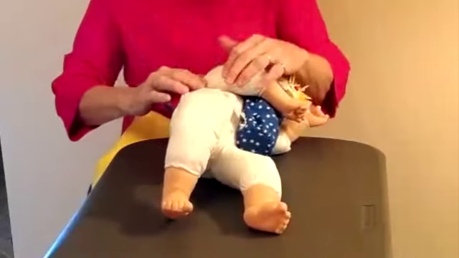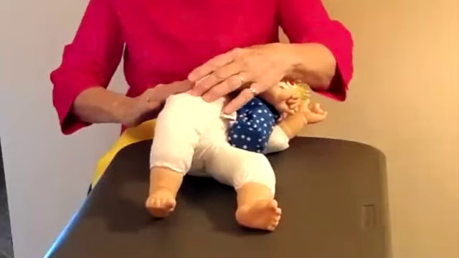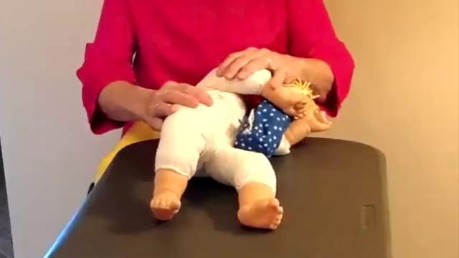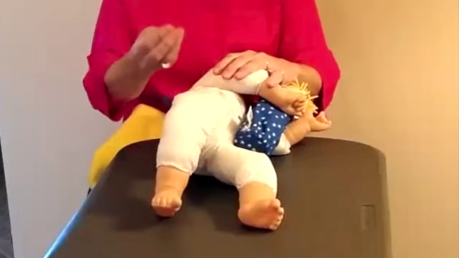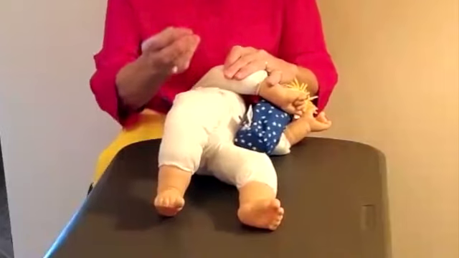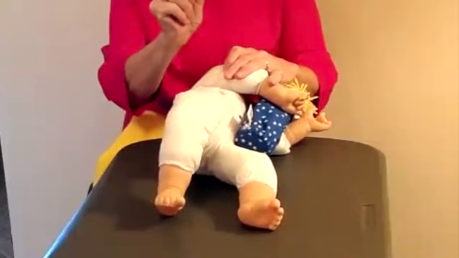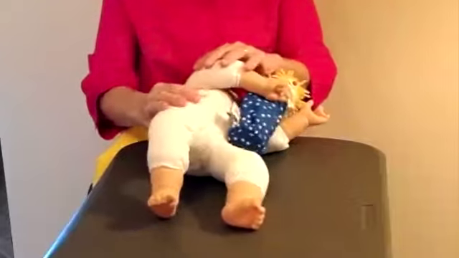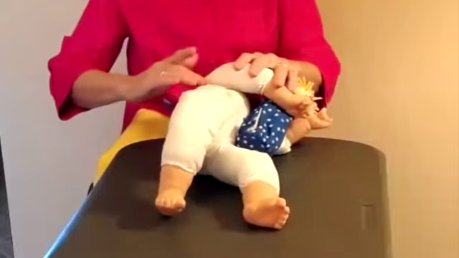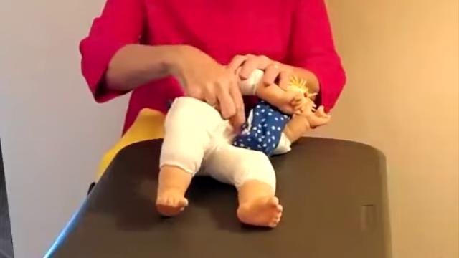They may only have trace control here and just go a little bit, a little bit, a little bit, but they are initially feeling the sensation of the movement. And we're building on what they know, building on their little piece of strength. As we go further and further, over and over again, providing the sensory input, we are getting the release.